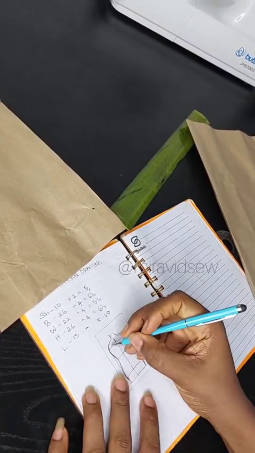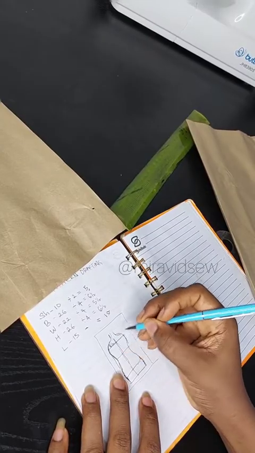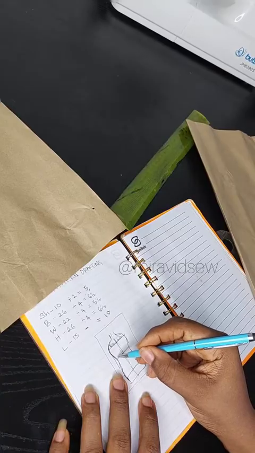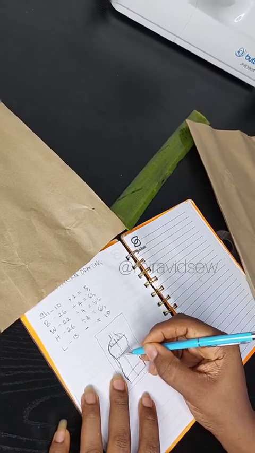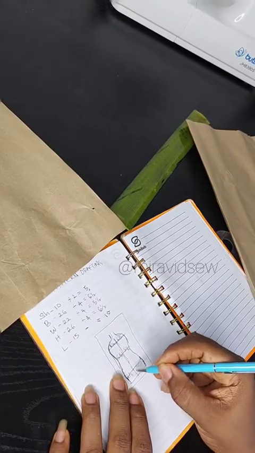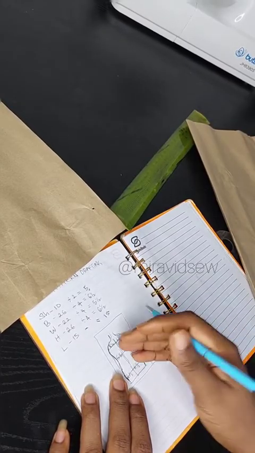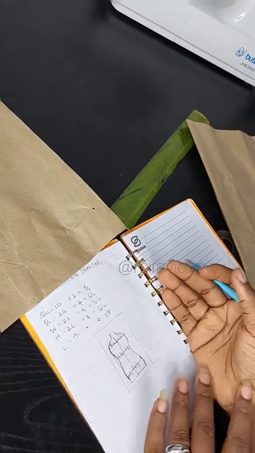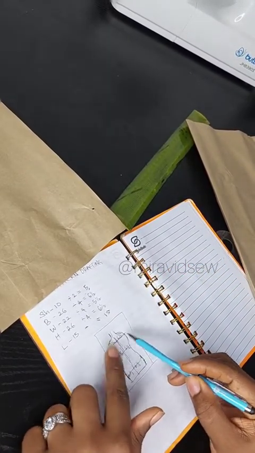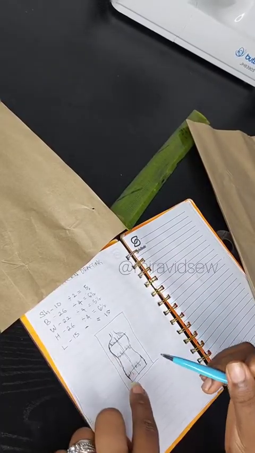So we had 6.5 for our bust, right? 6.5 for our bust. For our waist we had 5.5. For our hip we had 6.5. Likewise the back. Whatever you have here, you had it for the back. Just assume that this is the dress form that I was standing with, that I drew here. I want you to understand this.